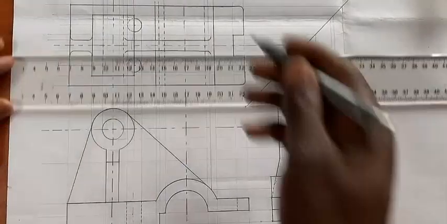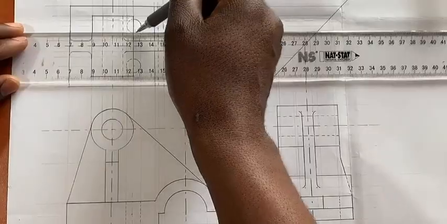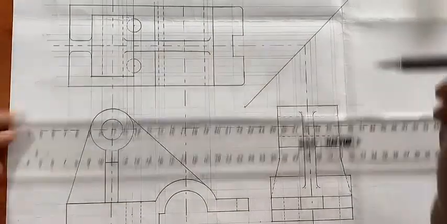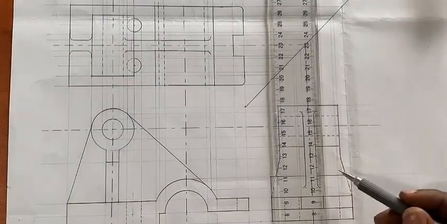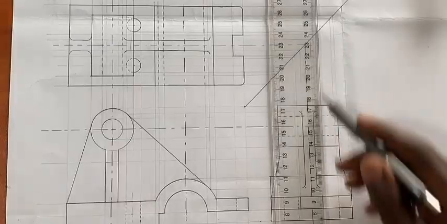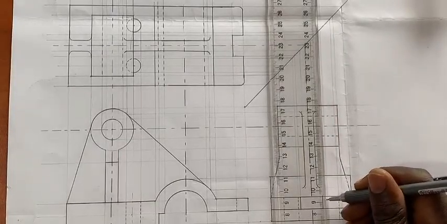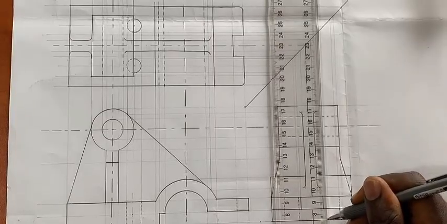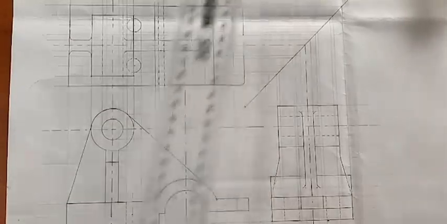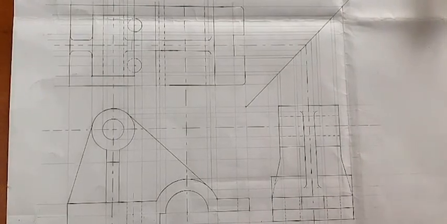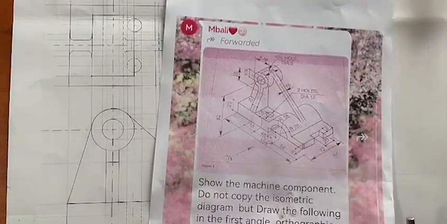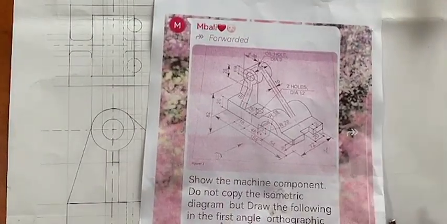The bottom one. There it goes. This was its center as well. And from there, it's going to be hidden. Okay, that's it. So we've completed the views of this machine component that was being sent to us by Mbali.